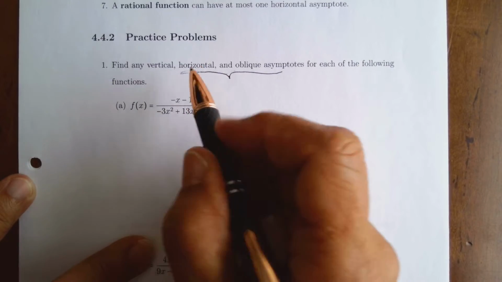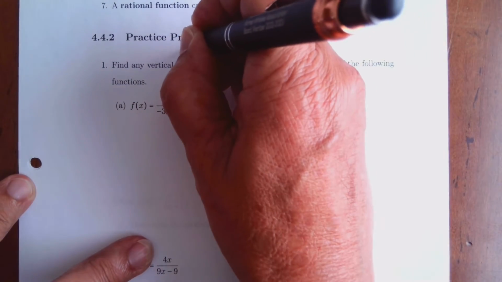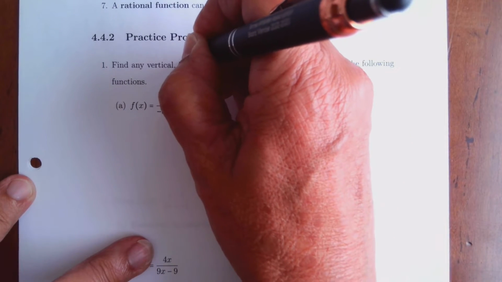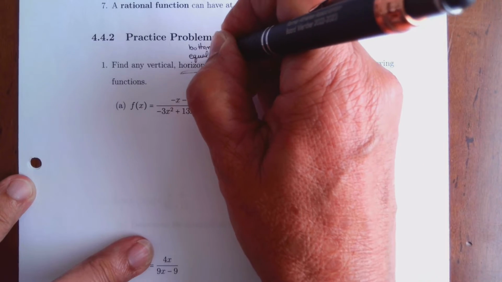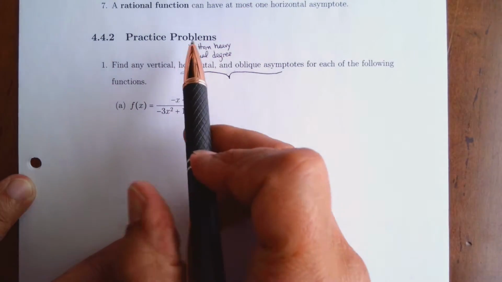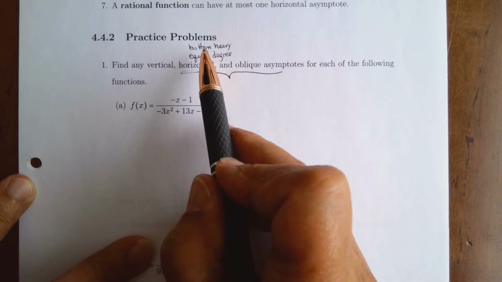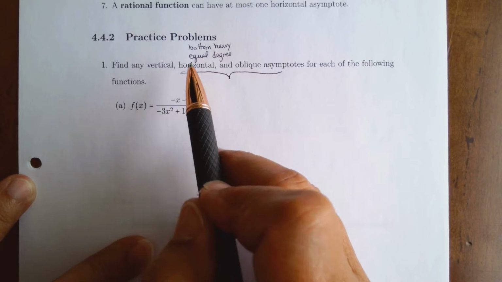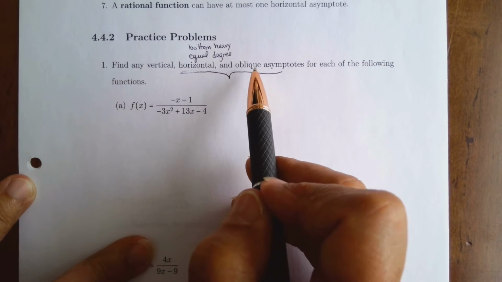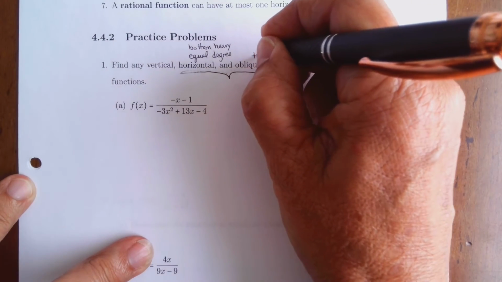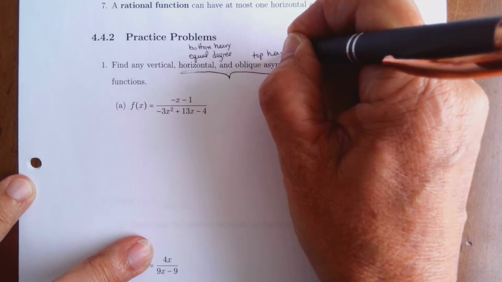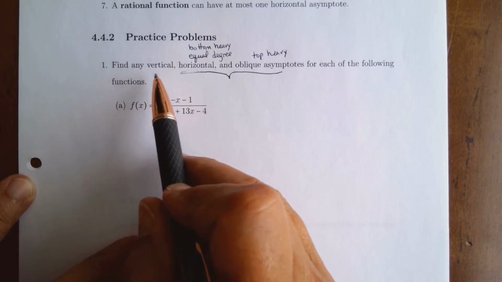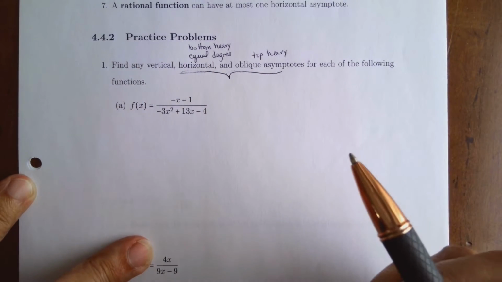You'll have horizontal asymptotes if the function is either bottom heavy, we went through this last time, or equal degrees. Bottom heavy means the degree in the bottom is bigger. Equal degrees means the degree in the top and the bottom are the same. Those will be your horizontal. You would only have an oblique asymptote if your function is top heavy. So you will only have one of these two, never both. These are separate, okay?